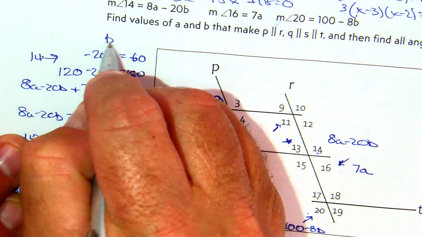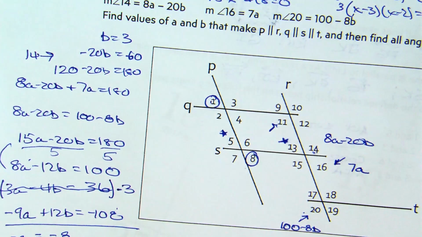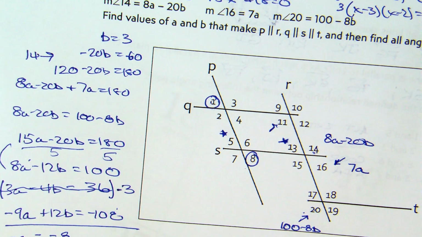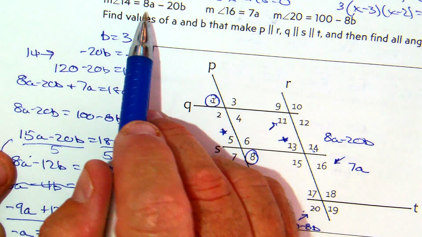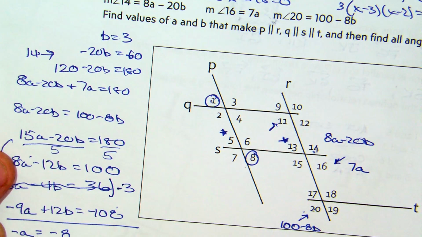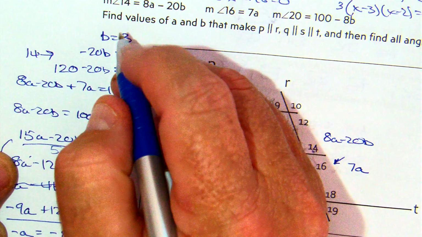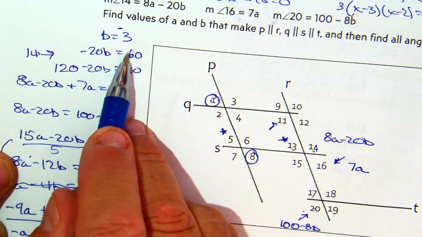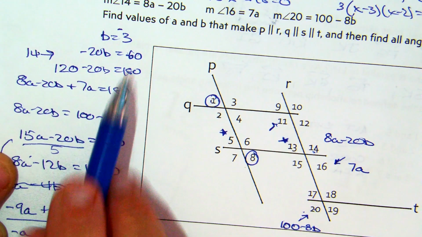Divide by negative 20 and I get b equals negative 3.